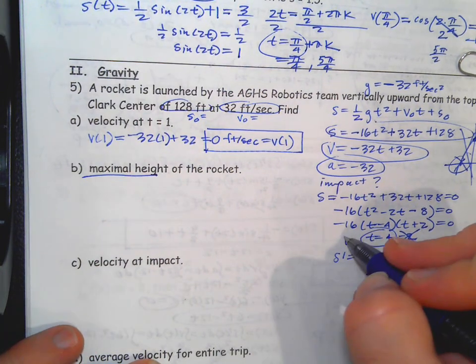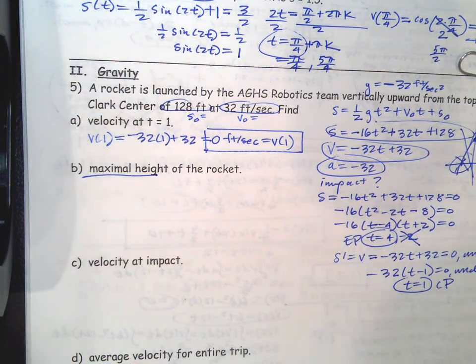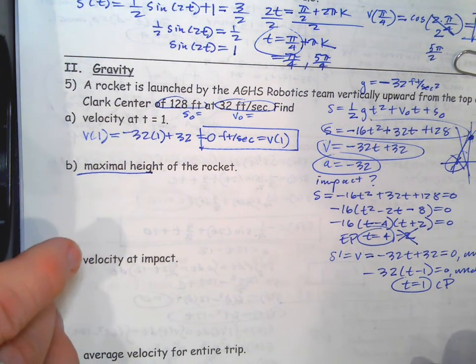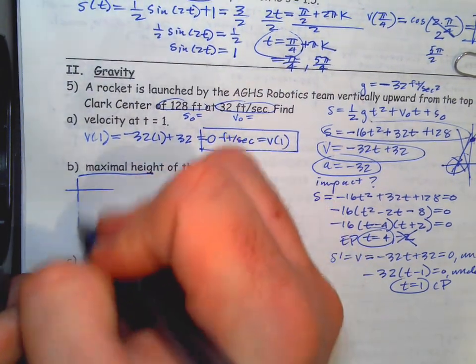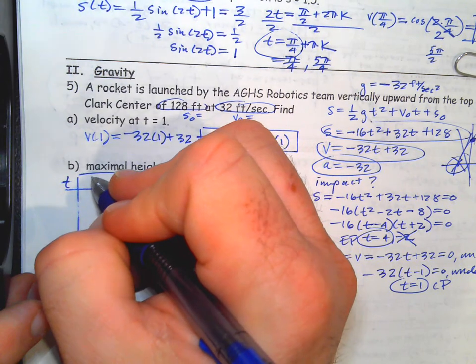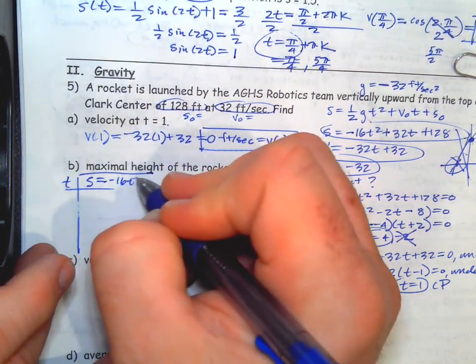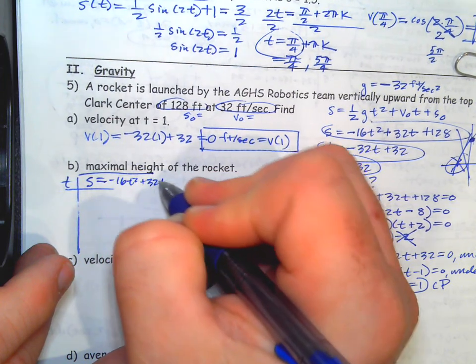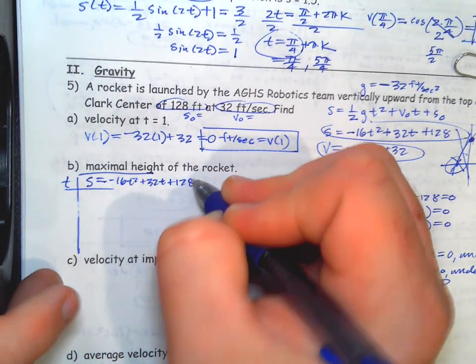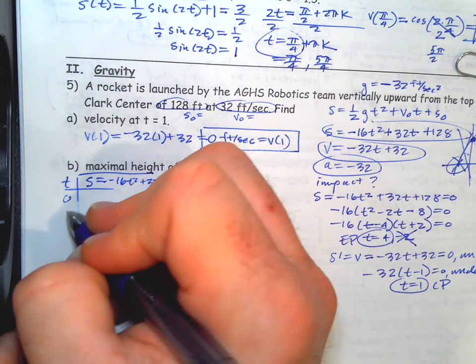This is an endpoint. Your other endpoint is time 0. So I think we're ready to make a table. Plug these times into position or height, which is negative 16t squared plus 32t plus 128. So we're going to plug 0 in, 1 in, and 4 in.